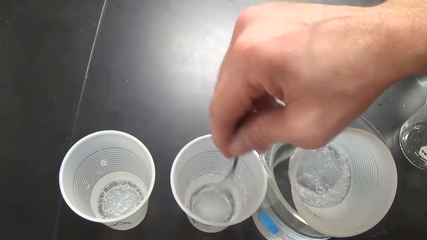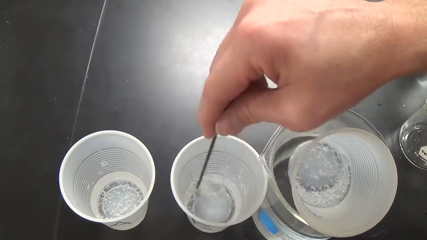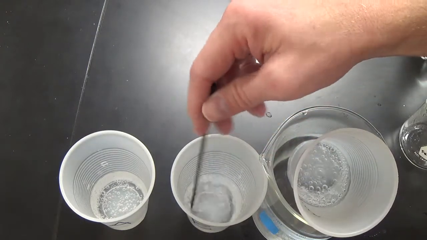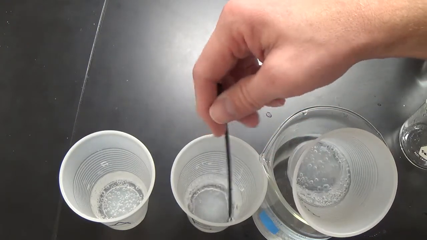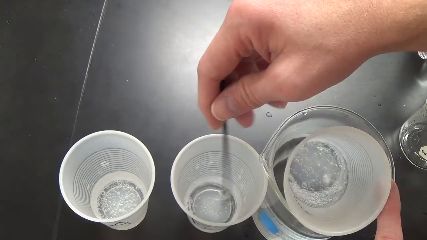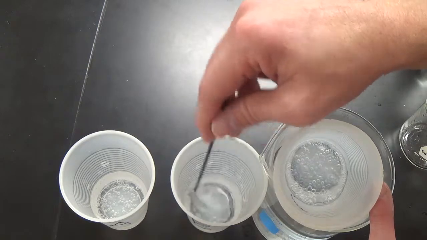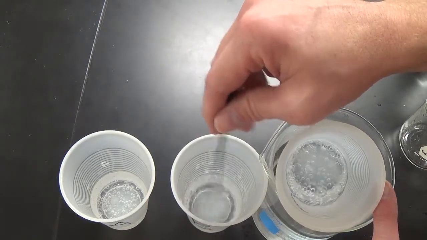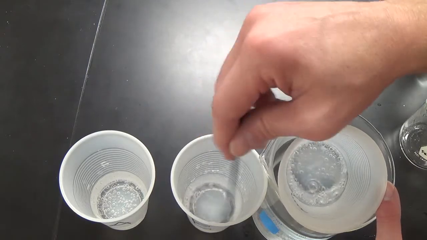So I'm stirring and it feels like the more I stir, the more bubbles there are, but that's okay. I really am undissolving the gas. I'm also at the same time watching cup C. You have a pretty good view of what's happening in cup C there. Cup A is our control. We're doing nothing to cup A, so it's our standard for comparison.